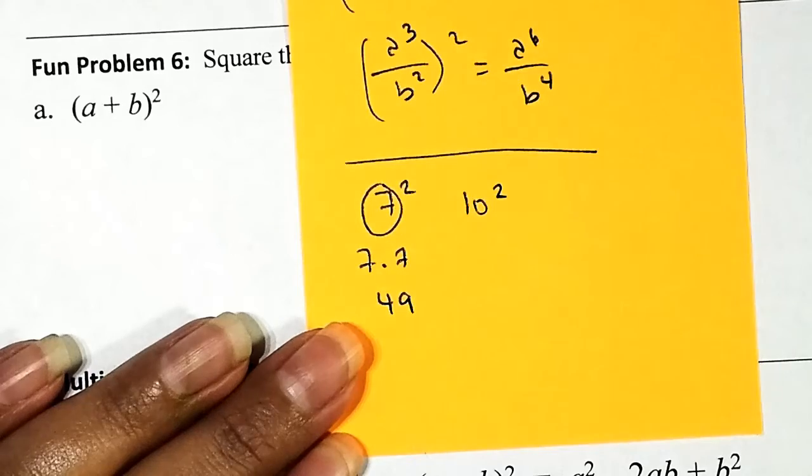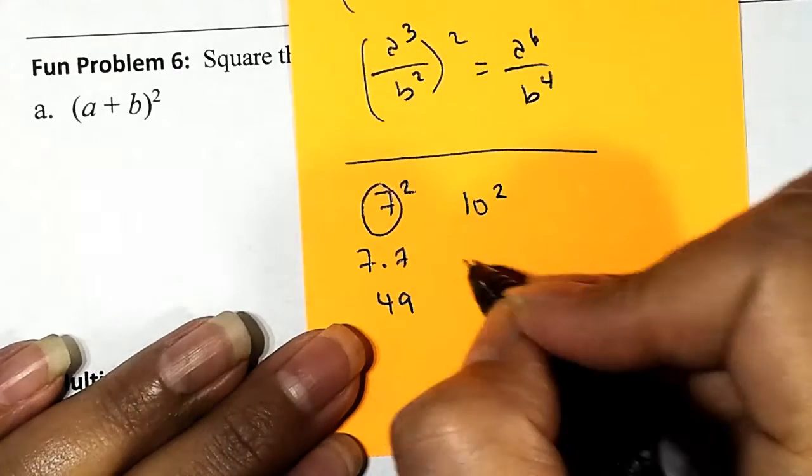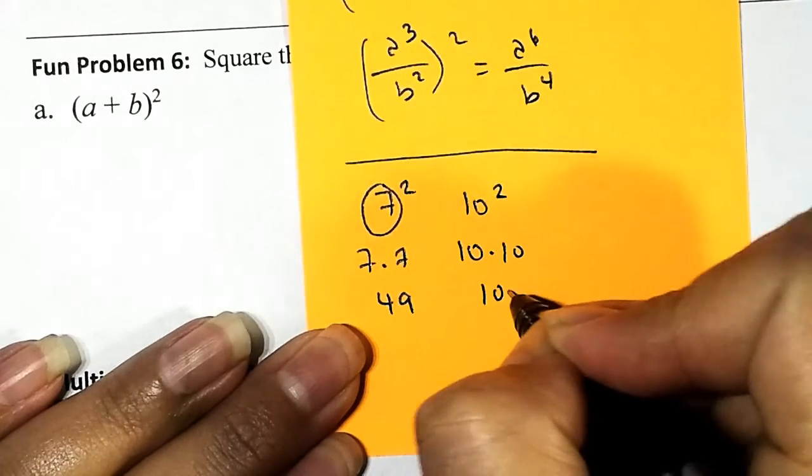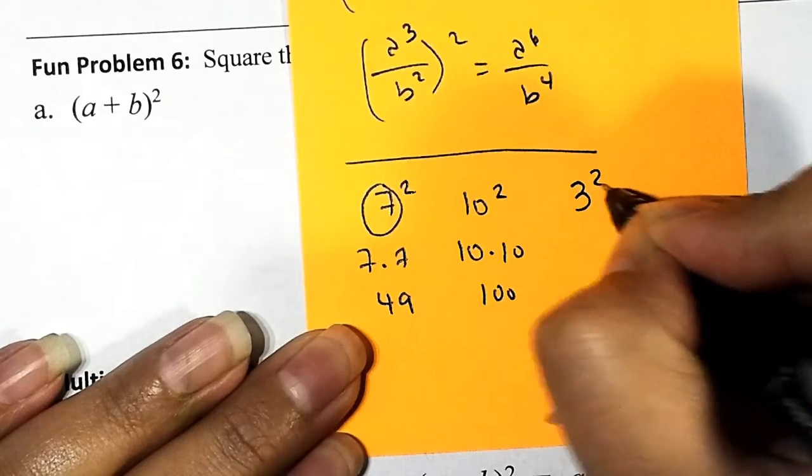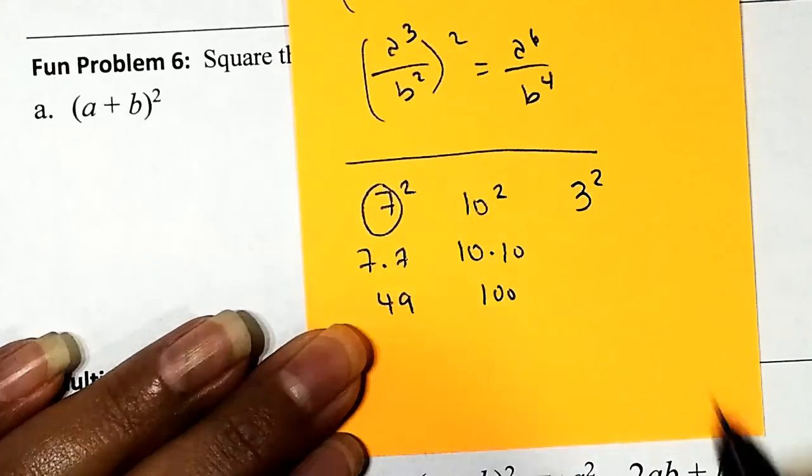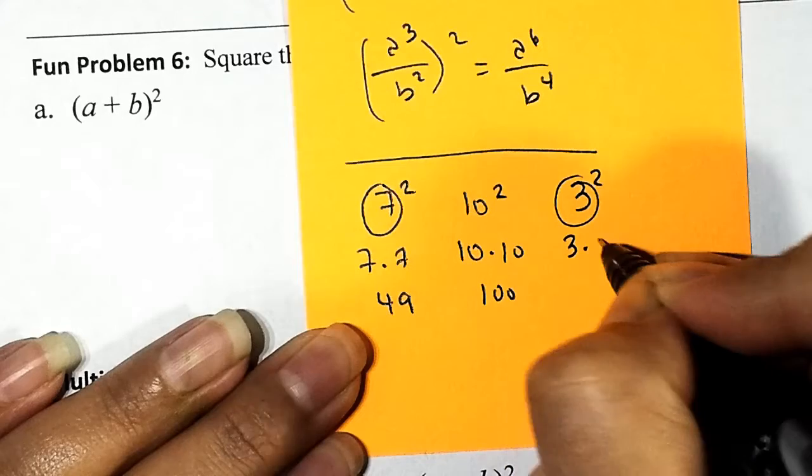Now what's the square of 10? Show me. Oh, exponent is 2, 2 factors of the base. I know you got it, but it's okay, I want to make my point. Square of 3, talk to your preschool friend. 2 factors of the base.